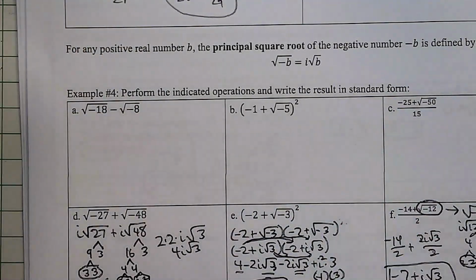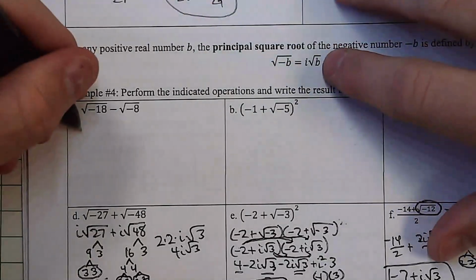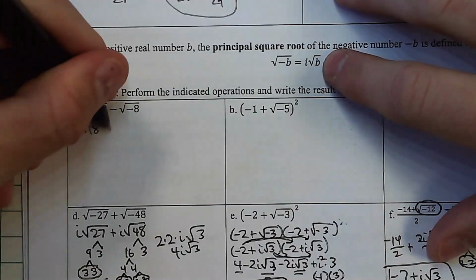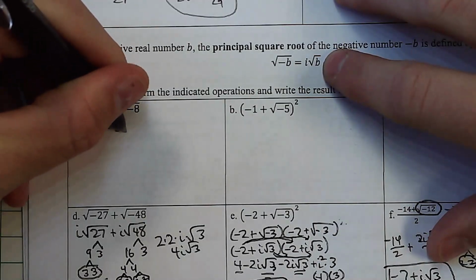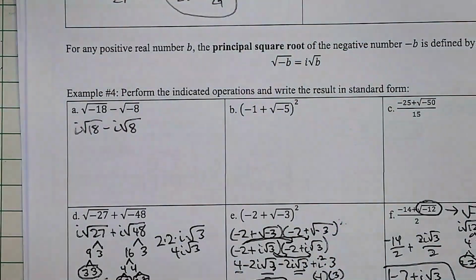I have a negative under a square root. I'm not supposed to have that. Do you know how to fix that? Take an i out. Yes. So I'm going to take an i out because anytime you have a negative under a square root, you get to take an i out.